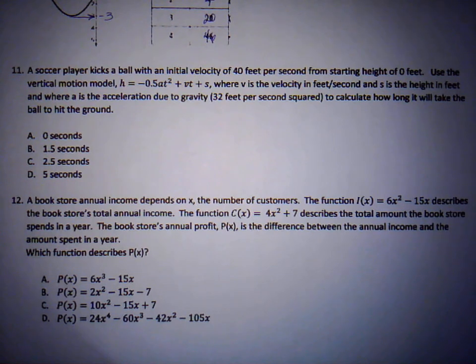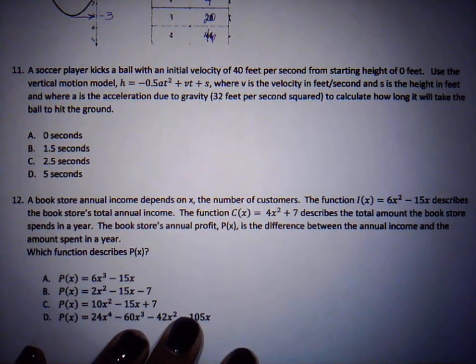Number 11. It says a soccer player kicks a ball with an initial velocity of 40 feet per second. We did a whole slew of these problems last Thursday, didn't we? With an initial velocity of 40 feet per second from a starting height of 0 feet.